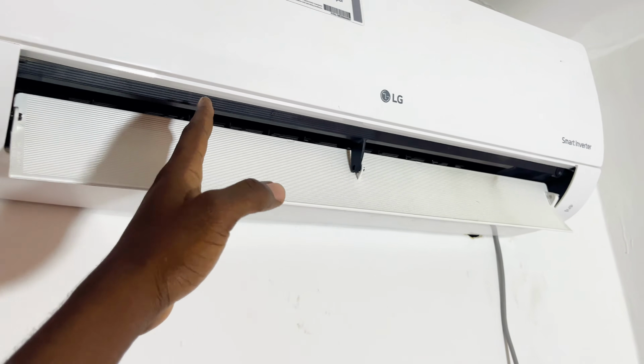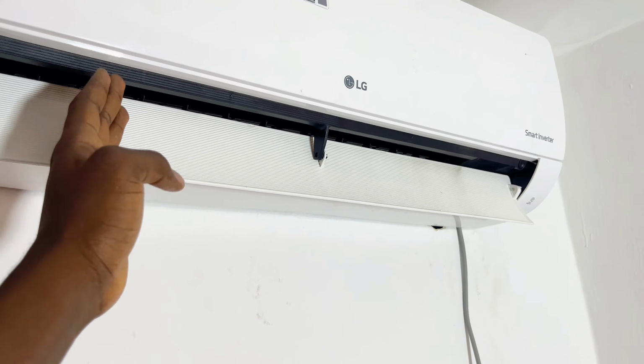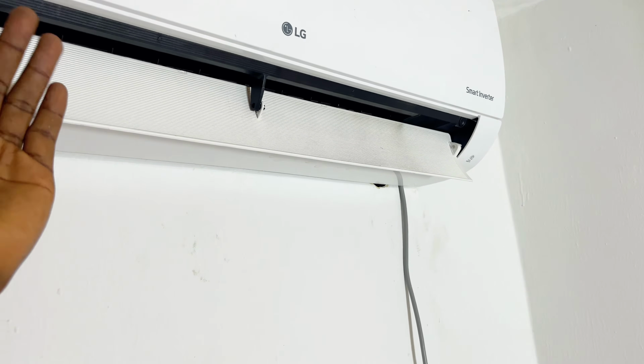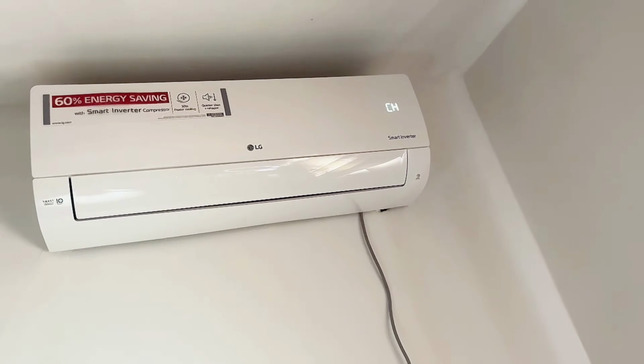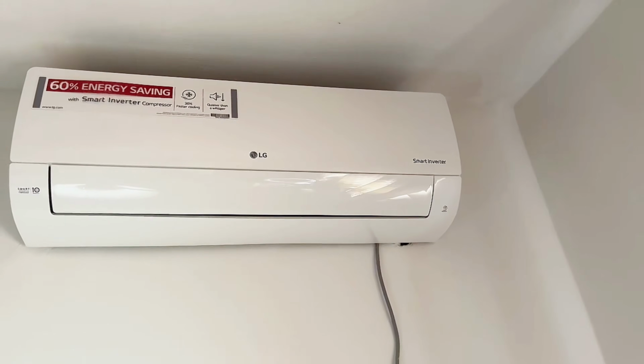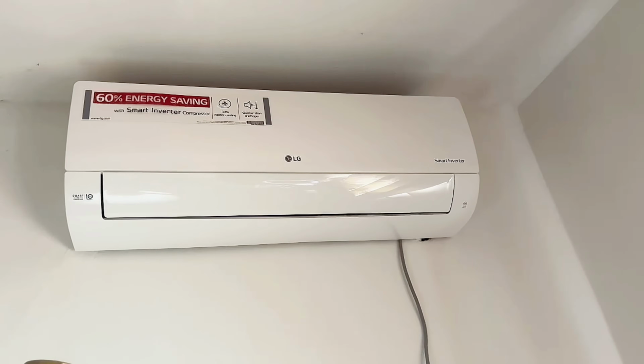Aside from that, you might just want to take it to your engineer or just take it to the LG service center, because they will definitely know more about the CH10 error and then just know how to make the fan motor of your LG AC start working again. And that is basically how to fix the CH10 error on any LG AC.